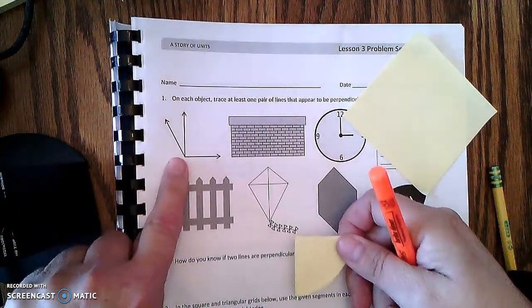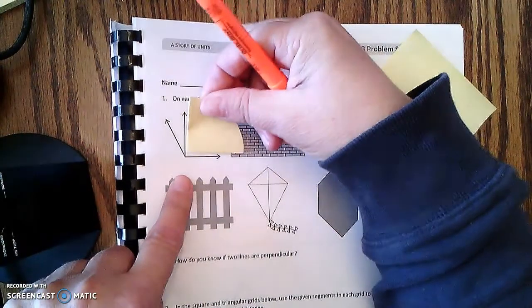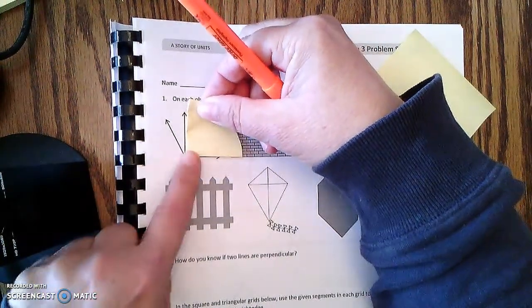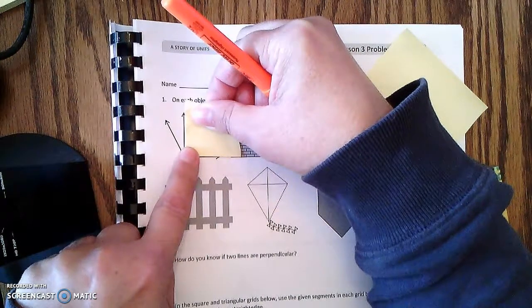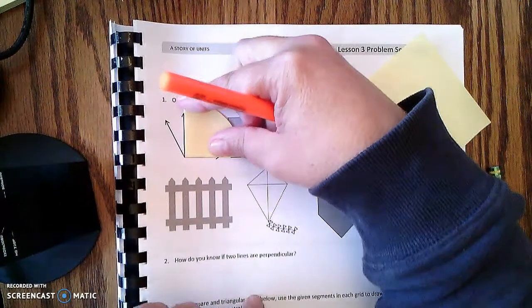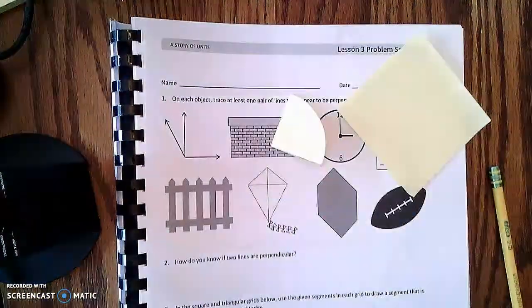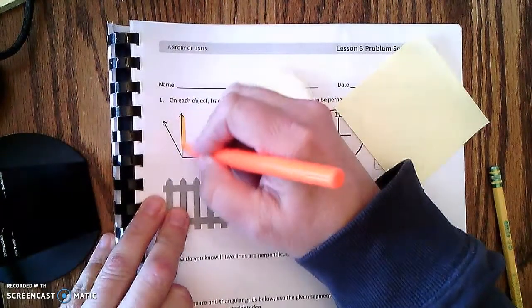So on this first shape, I'm going to line up my vertex on the vertex of this angle, and I see that indeed I have a right angle, which means that this ray is perpendicular to this ray. So I'm going to trace that with my highlighter.